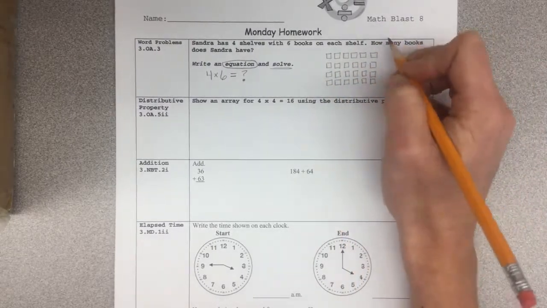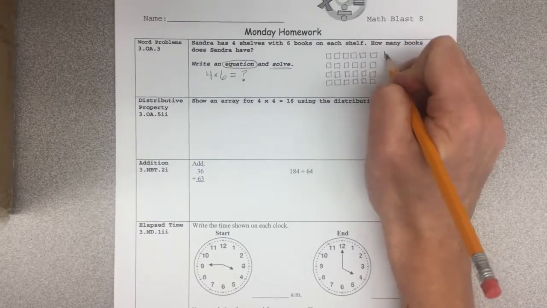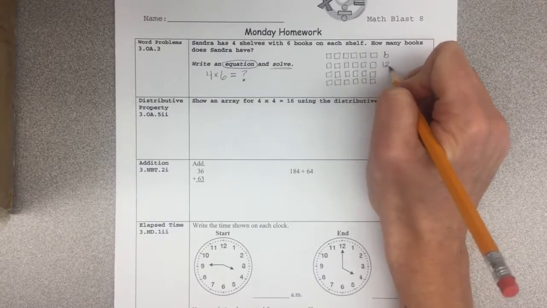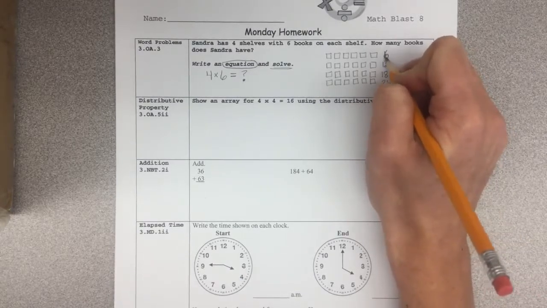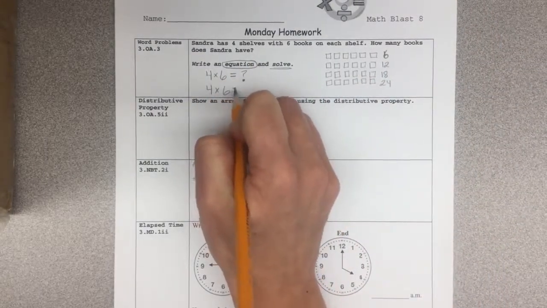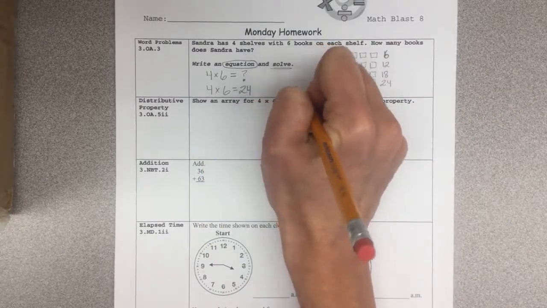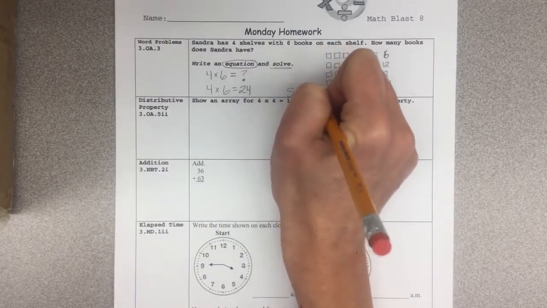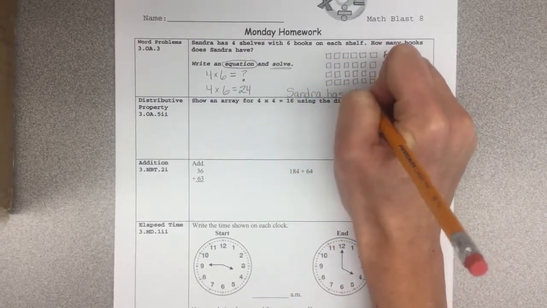We could also use our skip counting strategies. I have 6 books here, 6, 12, 18, 24. So 4 times 6 equals 24. I'm going to make a statement answering the question. Sandra has 24 books.